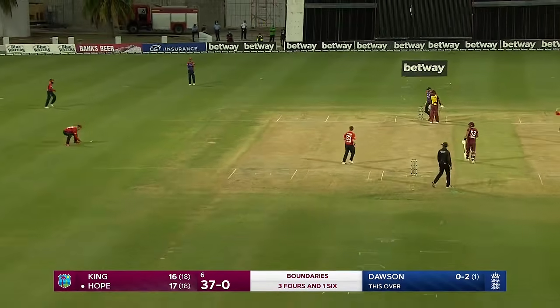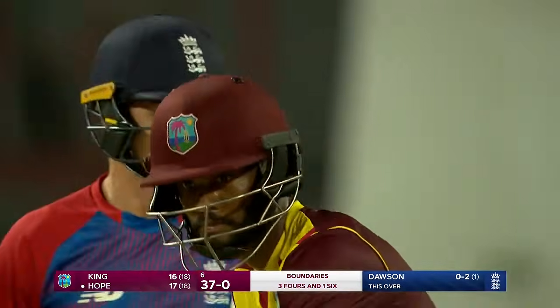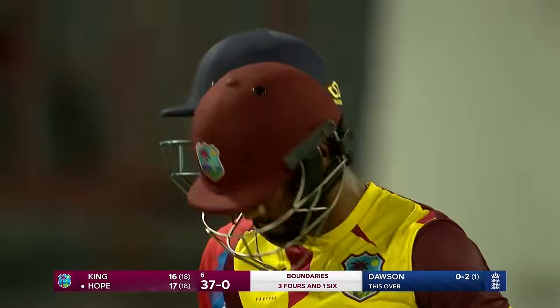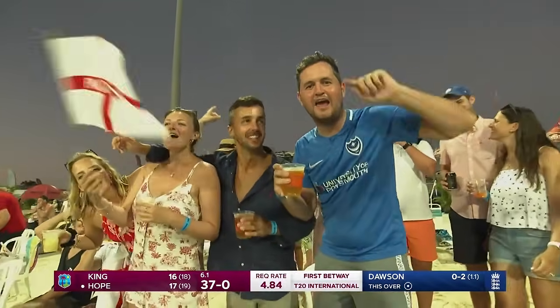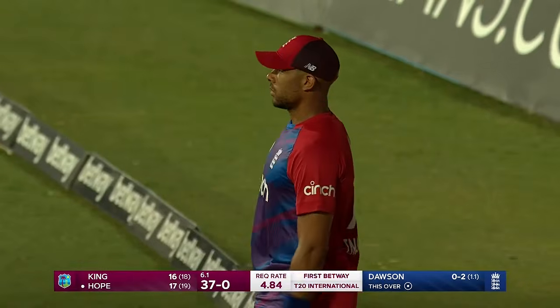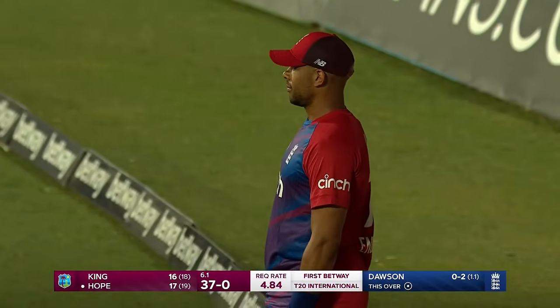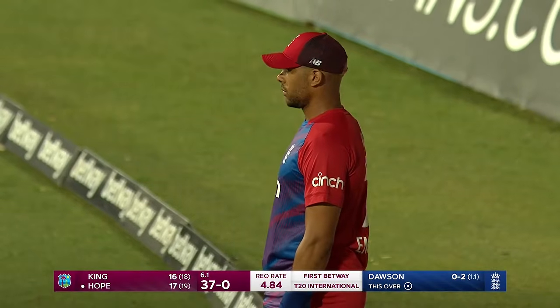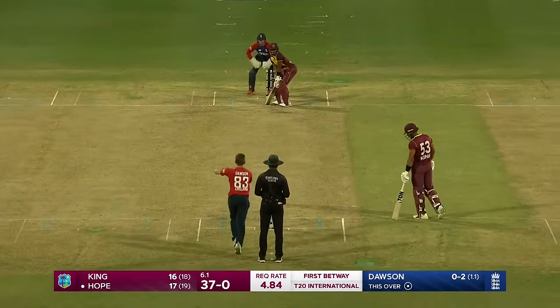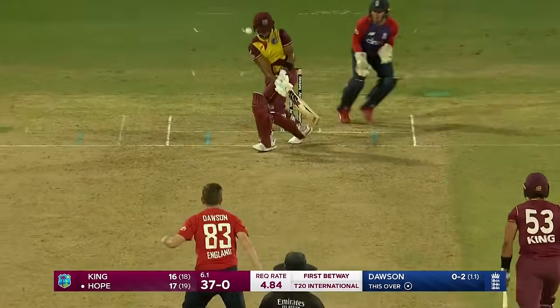What about, since we're outside of the power play now, Tymal Mills, now that he's fit again? I think Tymal Mills will bowl from the media centre end. We've seen with the bounce that Jason Holder got from that end, I think that's what Morgan will be looking for. Mills to take the handbrake off, bowl as quickly as he possibly can. Be aggressive into length, but also be aggressive towards the batsman.